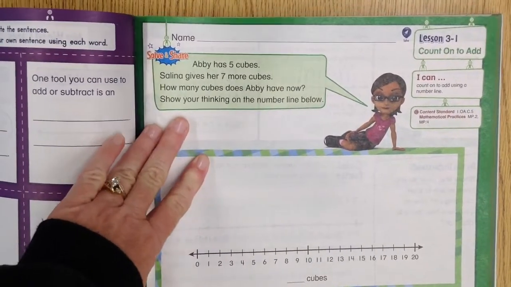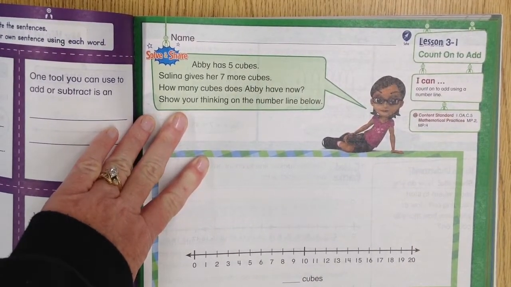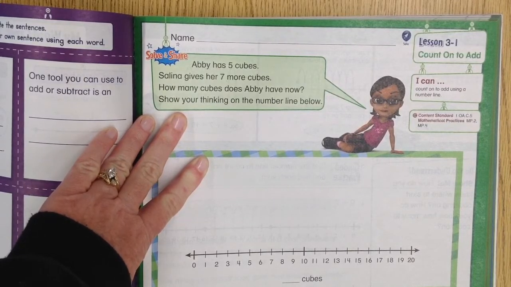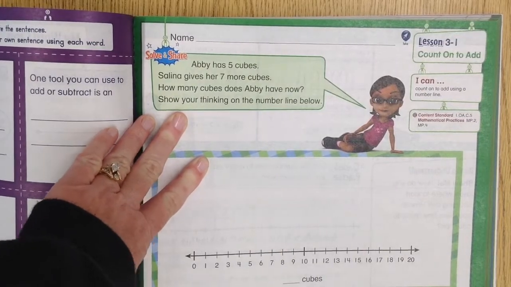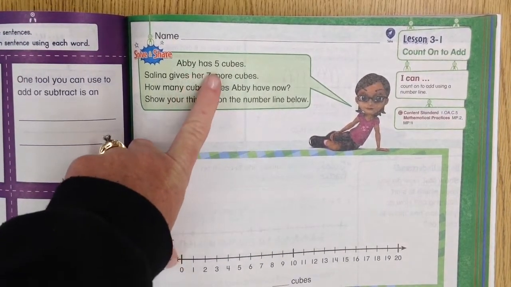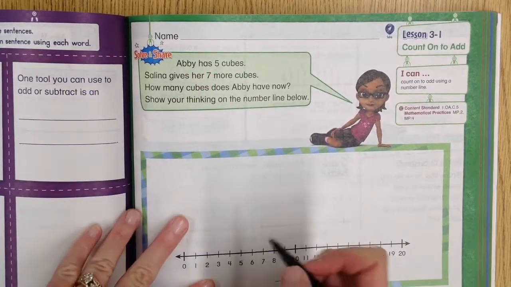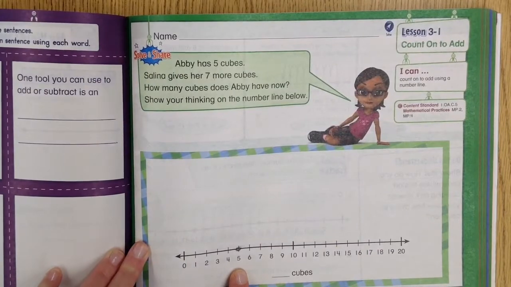So our word problem here says Abby has 5 cubes. Selena gives her 7 more cubes. How many cubes does Abby have now? Show your thinking on the number line below. So we want to know, where do we start? And since Abby has 5 cubes, that's where we're going to start, on the 5.